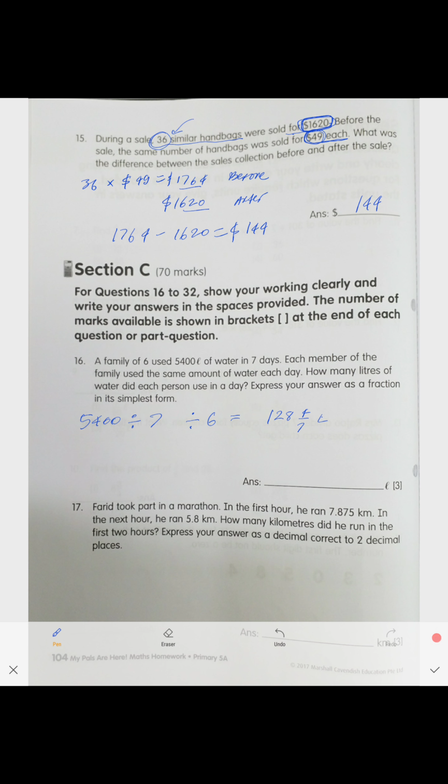Okay, and the answer is a sentence. So you write here: each person used 128 4/7 liters of water in a day. Okay. 17. Farid took part in a marathon.